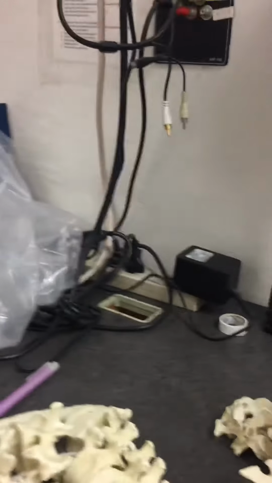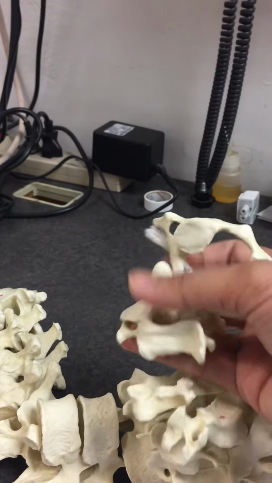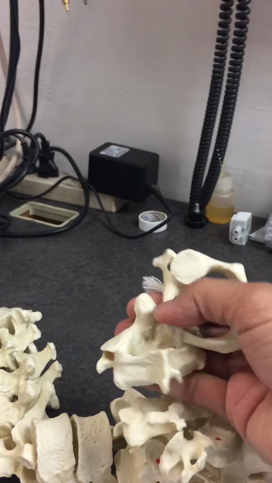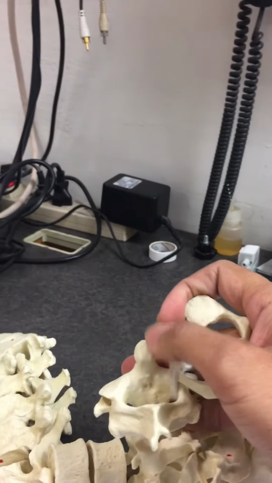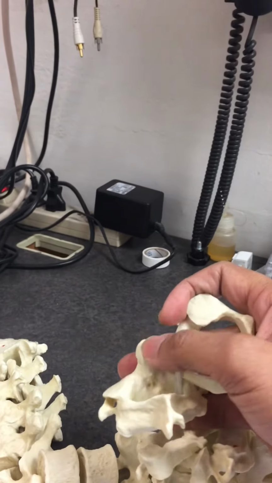Then the axis, the second bone or the C2, has a dens. This part. So cervical vertebra number 2 has a dens. Only cervical vertebra number 2 has a dens.